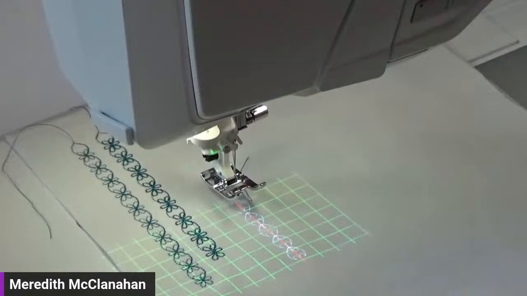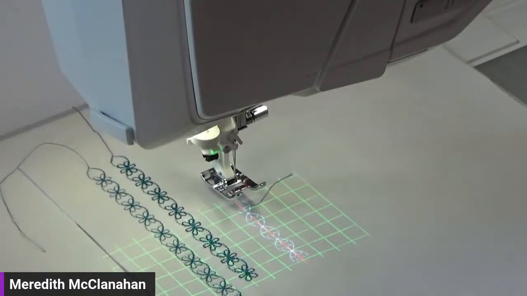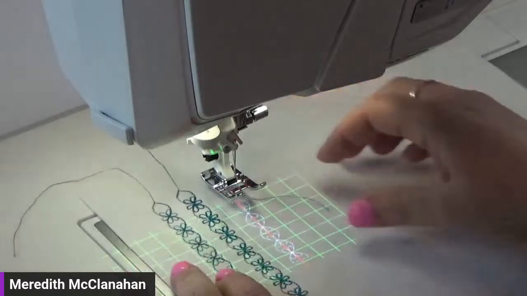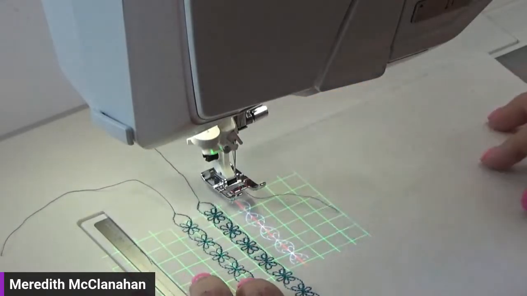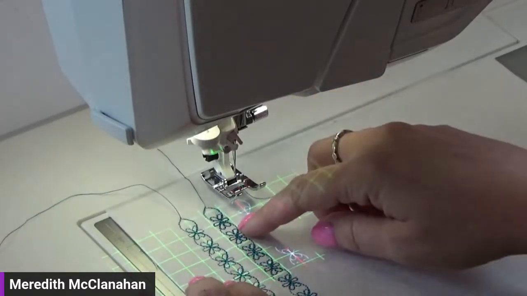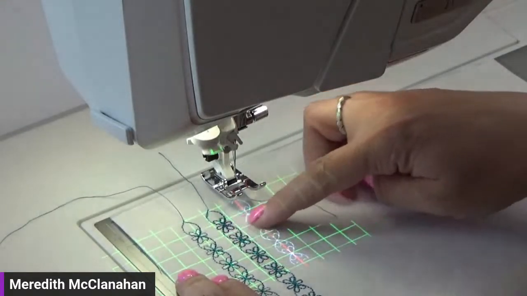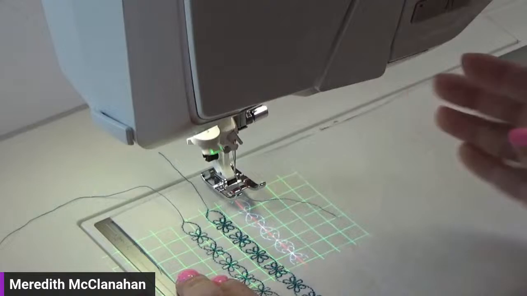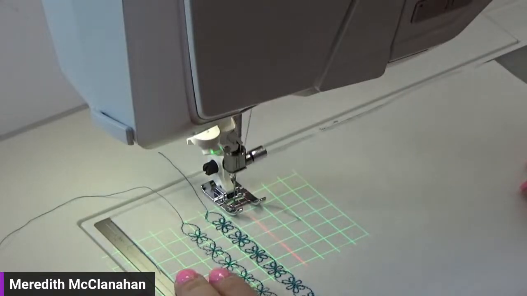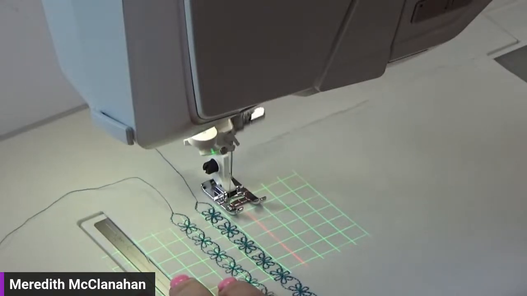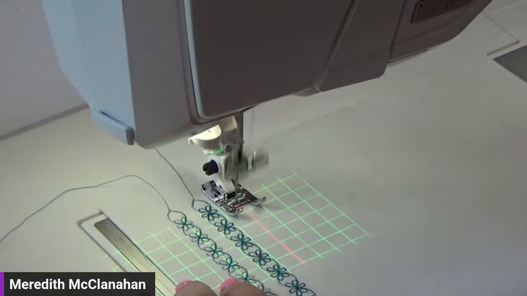So let's stitch out this next stitch. I'm going to push the arrow, and what that's going to do is put my stitch over here into our little grid. And again, I'm going to line up my next stitch in that same grid that I had lined up earlier. I'm also going to try and line up my flowers again so that they're all even all the way across. And this is just a single stitch, so it shouldn't take us too long this time.